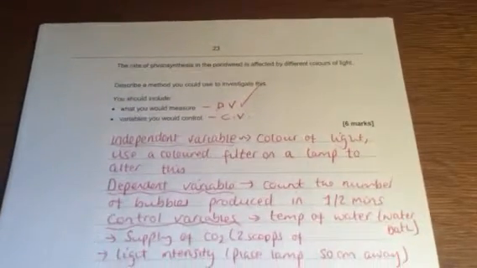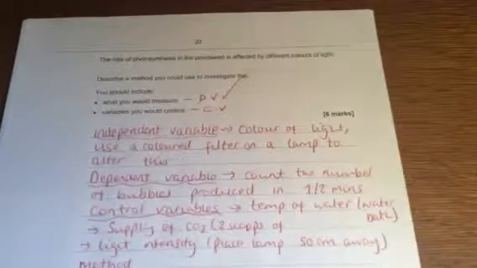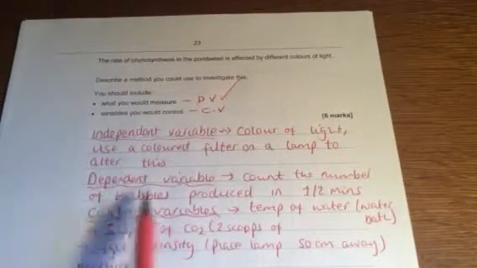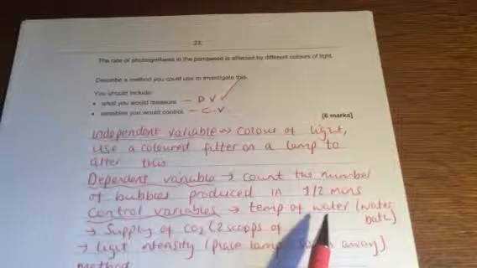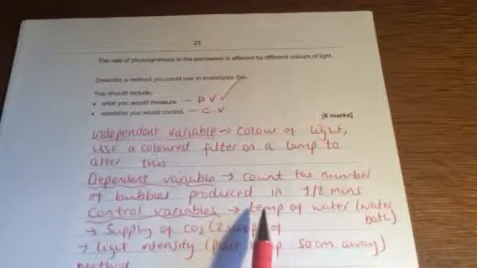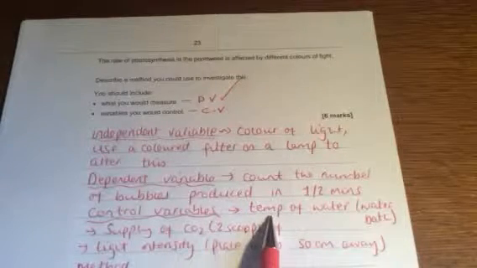So then I'm on to my control variables. I have a little section there on that. Now with control variables, it's really important you state how you're going to control them. So I'm going to control the temperature of the water.